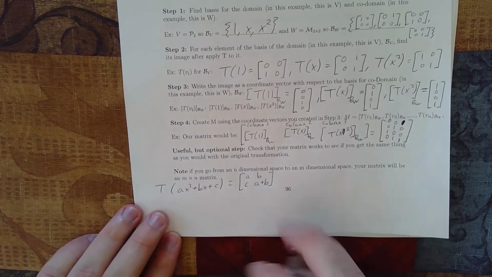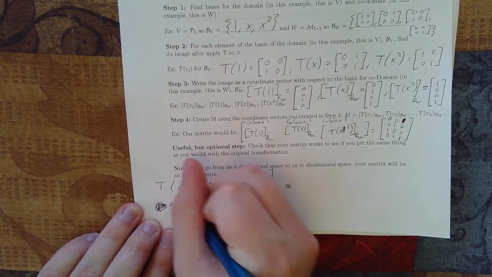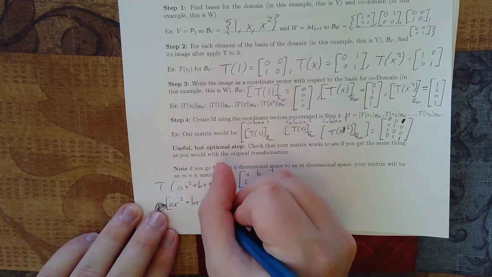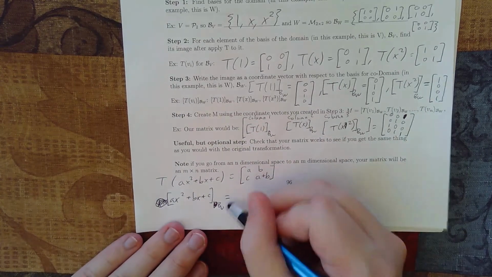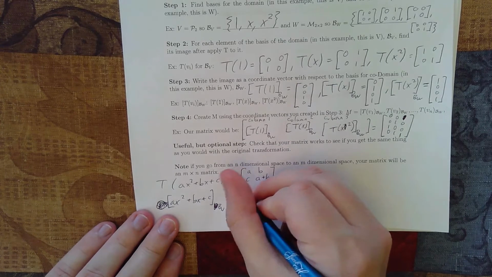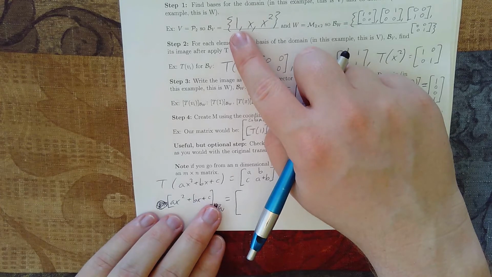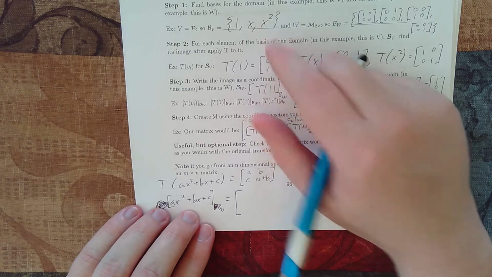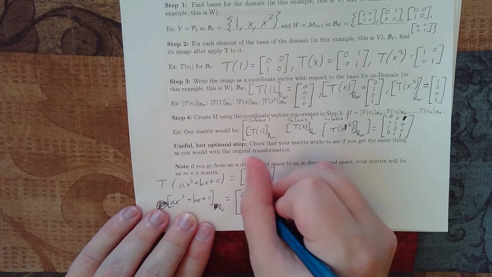And so what we want to do is take ax squared plus bx plus c, and write it in terms of our basis for v. So we want to do this coordinate vector thing we had talked about. If we're using this basis here, we take the constant term portion and write it first, then the x portion, then the x squared portion. Remember, we're really just saving the coefficients for our linear combination. So we should get c, b, and a as this coordinate vector.